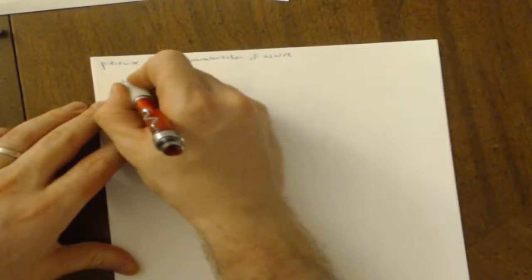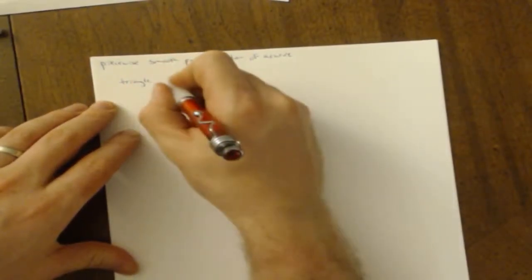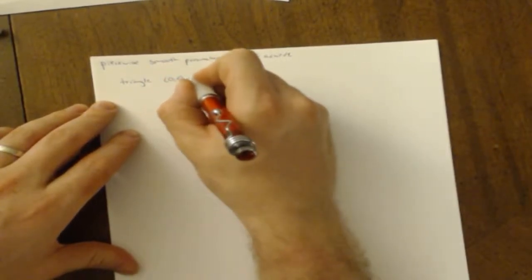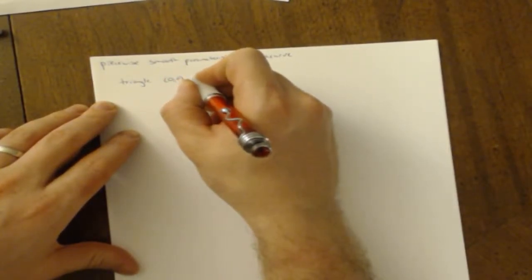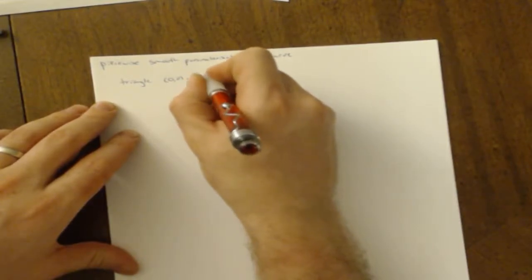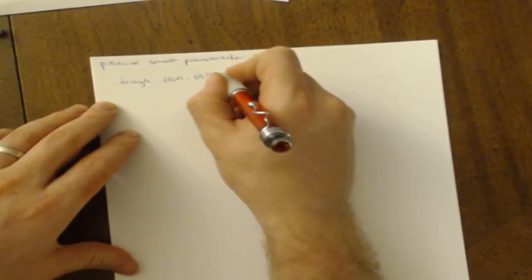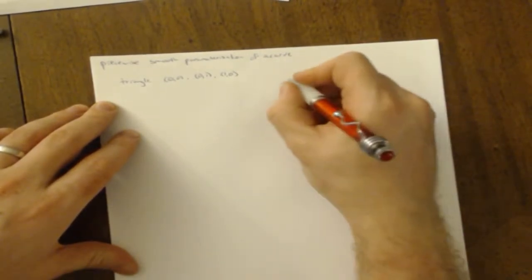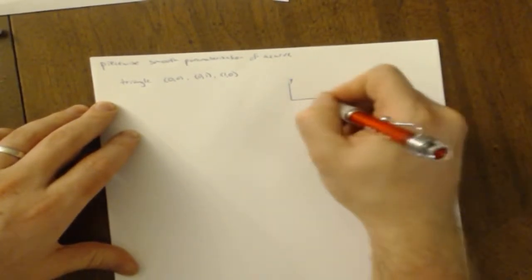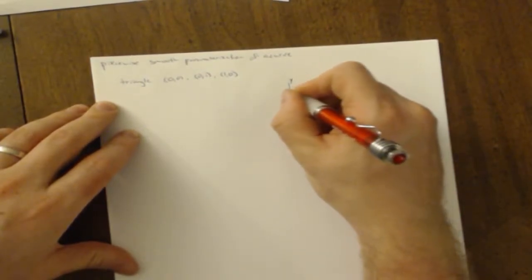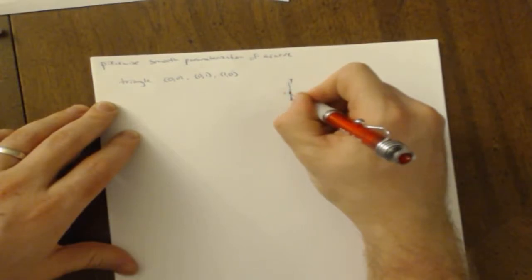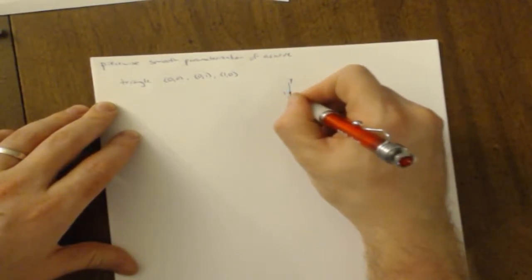It's just going to be a triangle with vertices at (0, 0), (0, 1), and (1, 0). And so that's going to look like this. And I'm going to have it go counterclockwise.